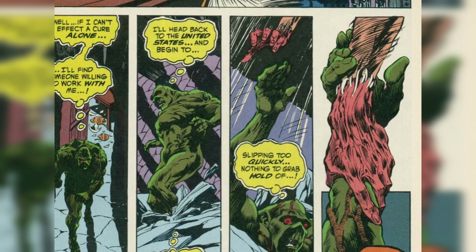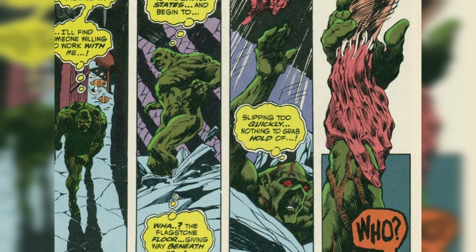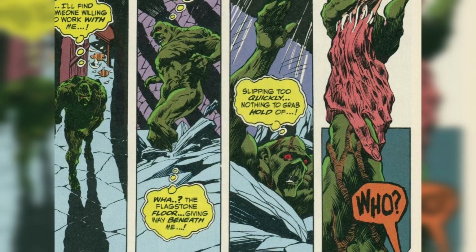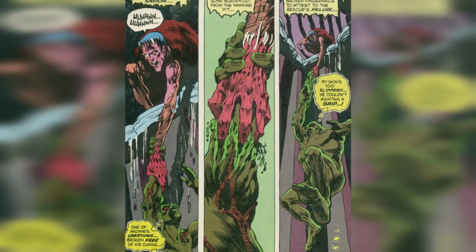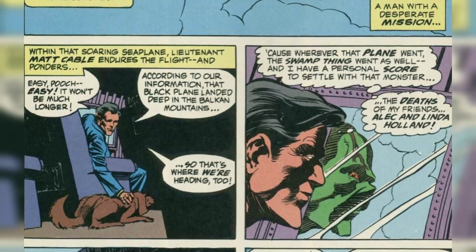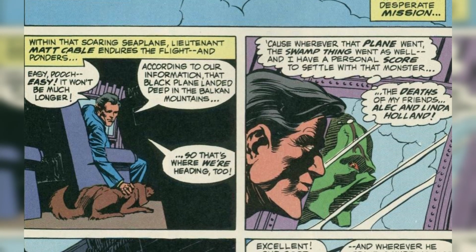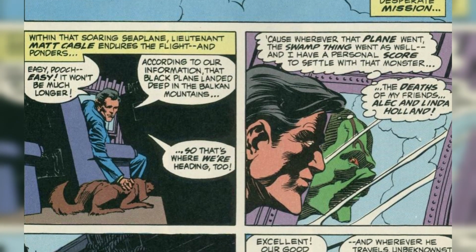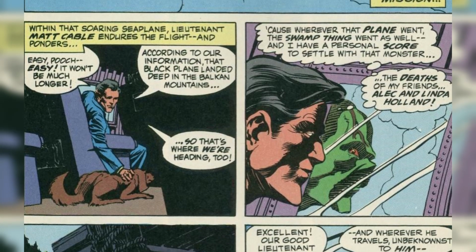floor only to be caught by another abomination. Unfortunately, Swamp Thing is too slippery, and the creation of Arcane was unable to hold on, sending Swamp Thing to plummet below. We cut to Lieutenant Matt Cable aboard a plane, chasing down the Swamp Thing. He believes the Swamp Thing is responsible for the deaths of Alec and Linda Holland, not knowing that the Swamp Thing is indeed Alec Holland.